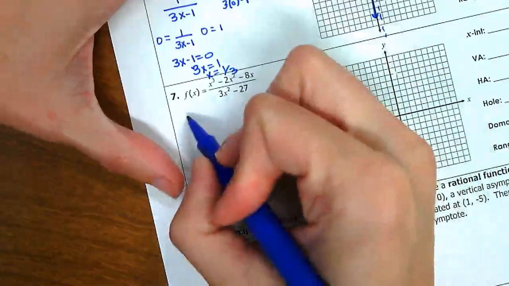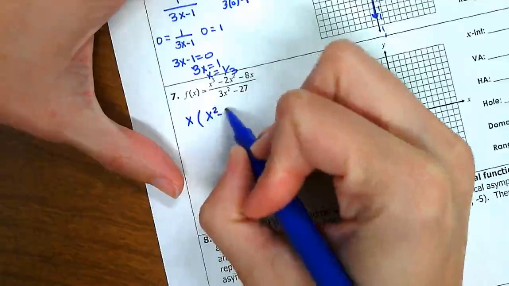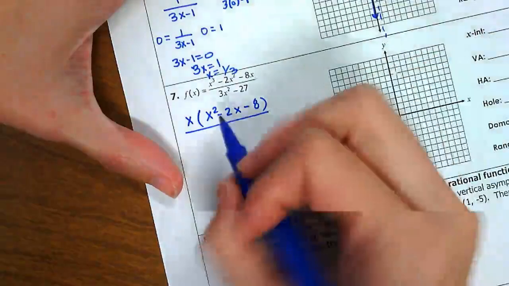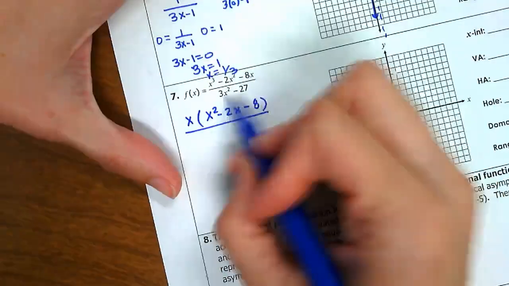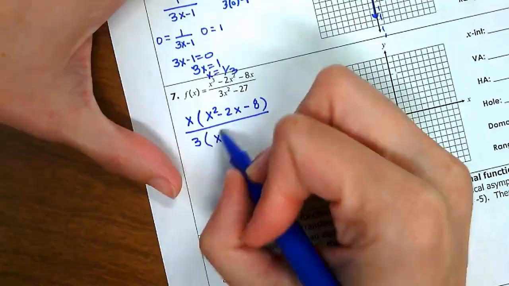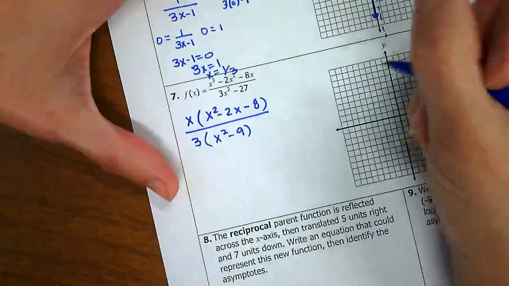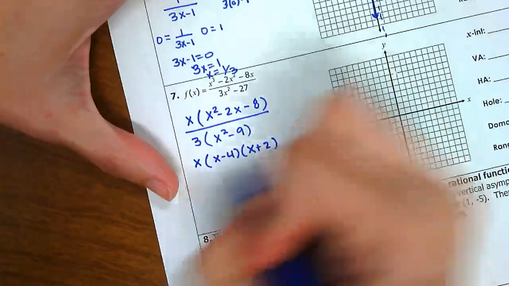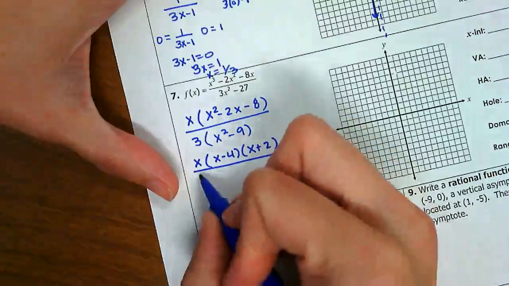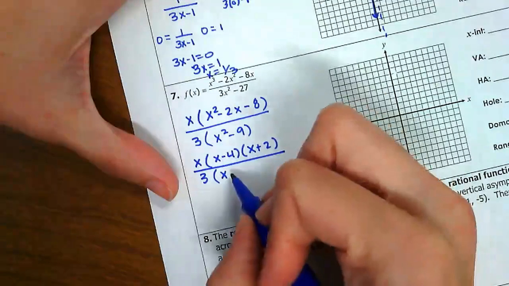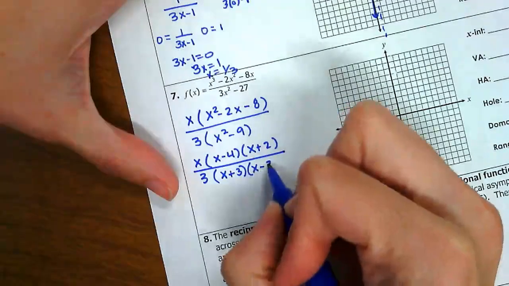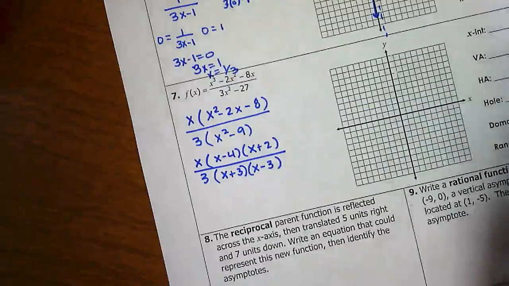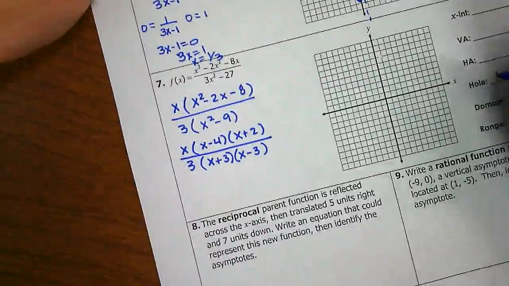All right, on the top, we can factor out an x. When I factor out an x, that's going to give me this expression. In the bottom, I can factor out a 3. And now I can factor the top farther into x minus 4, x plus 2. That x still stays on the outside. This 3 still stays on the outside, and it's x plus 3, x minus 3. After all that factoring, nothing cancels. So that means there are no holes.